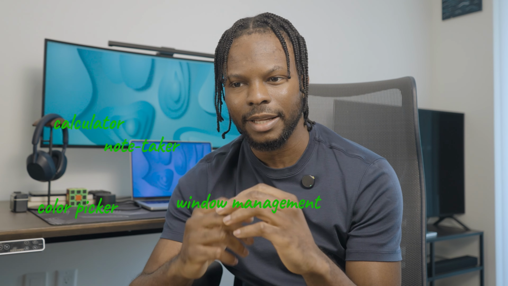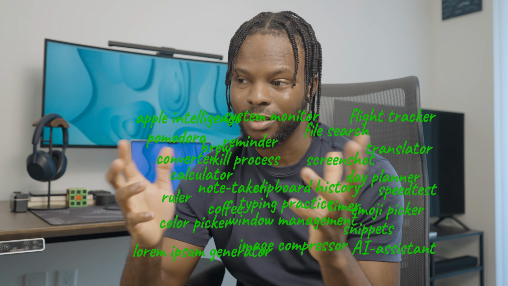Today, I want to review a calculator, a note taker, a color picker, a window management tool, and 50 other things in one, which is what Spotlight should have been. So today we're talking about Raycast.